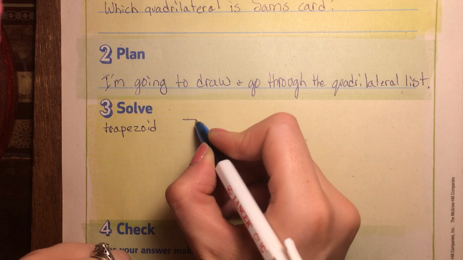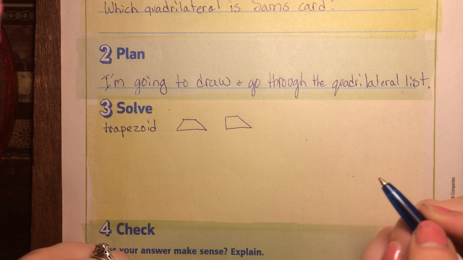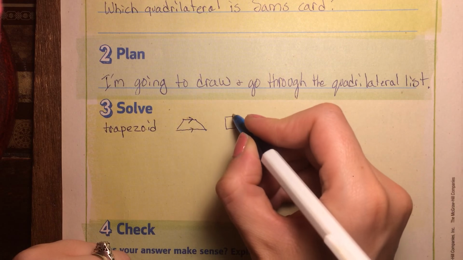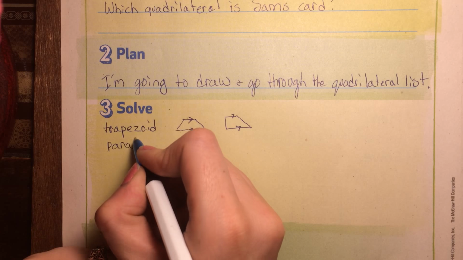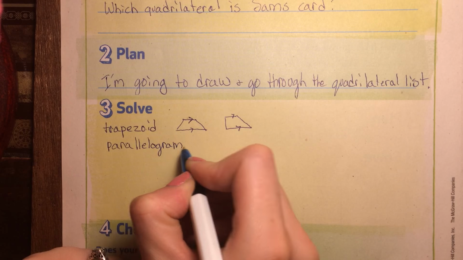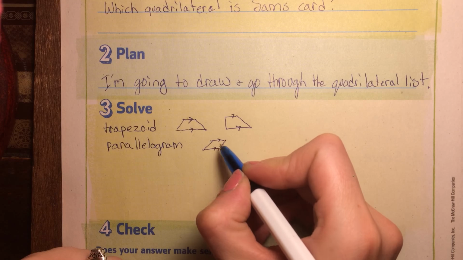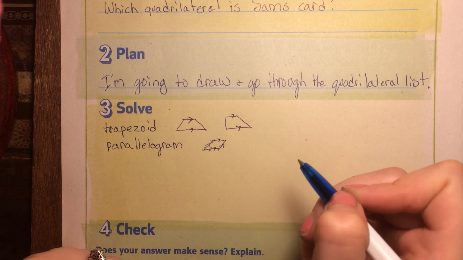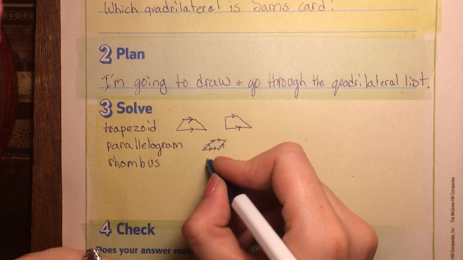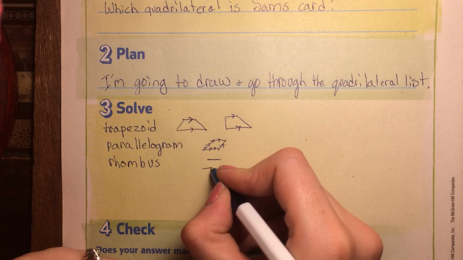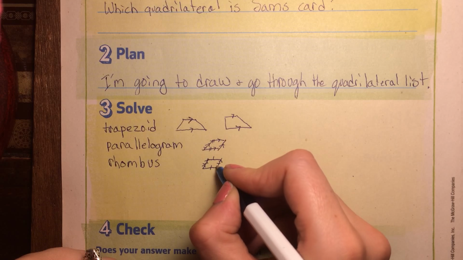And I know that a trapezoid can look like this, or it could look like this, because it has parallel sides, but that's all. Okay, it could also be a parallelogram, which kind of looks like that. It has opposite sides parallel, opposite sides equal. Okay, I also have a rhombus, which is like a square, but it's leaning over. But opposite sides are equal and opposite sides are parallel.